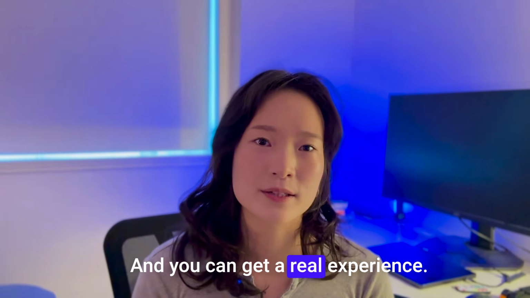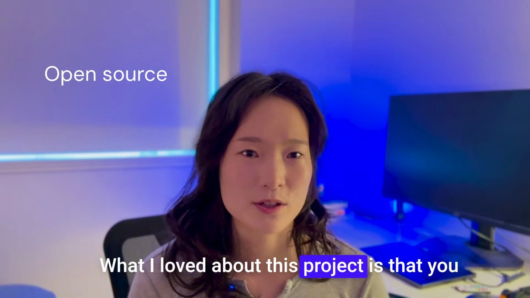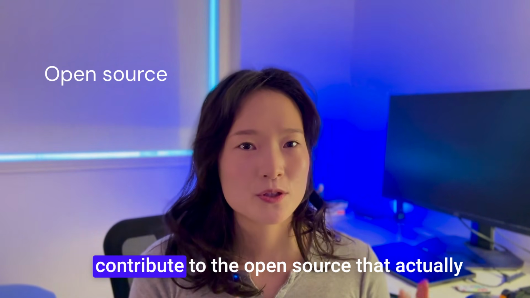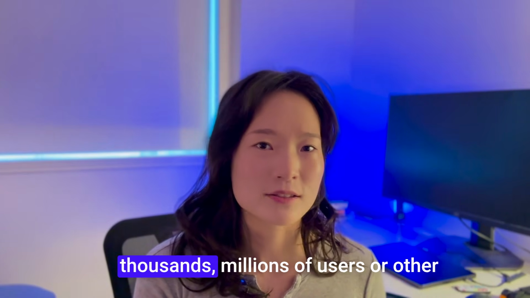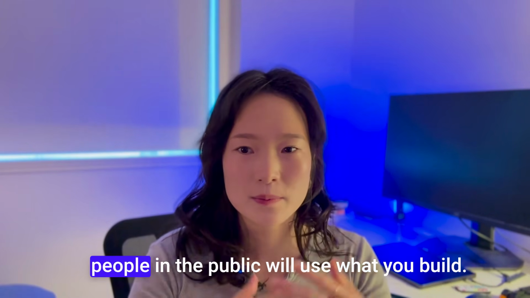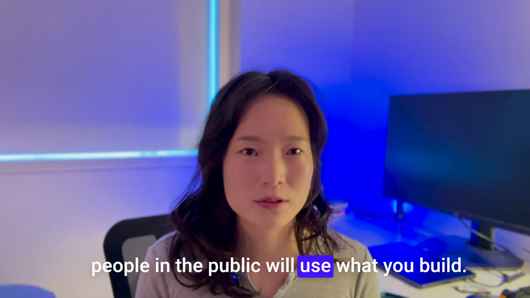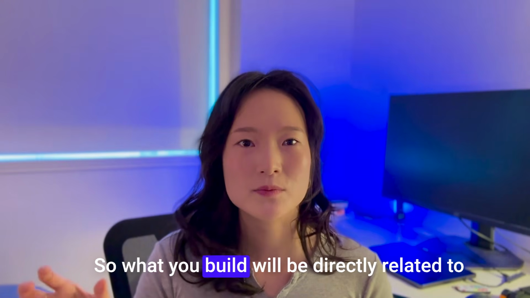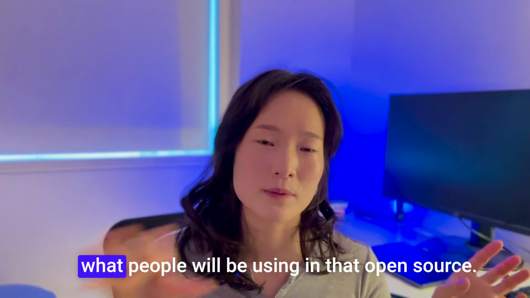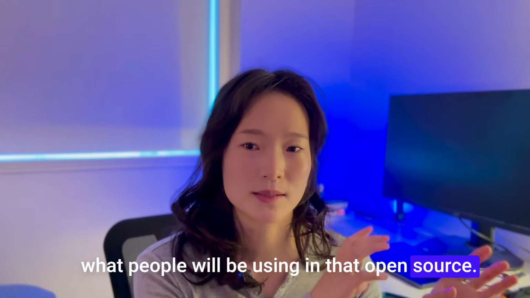And you can get real experience. What I loved about this project is that you contribute to open source that thousands, even millions of users or other people in the public will use. So what you build will be directly related to what people will be using in that open source.